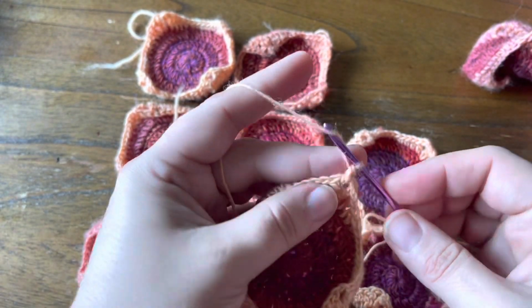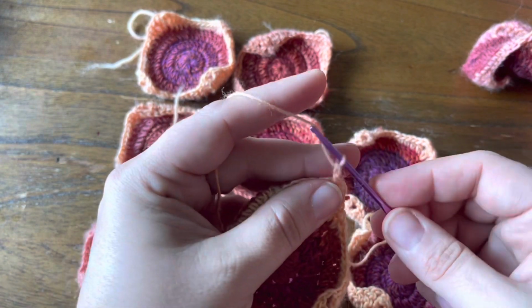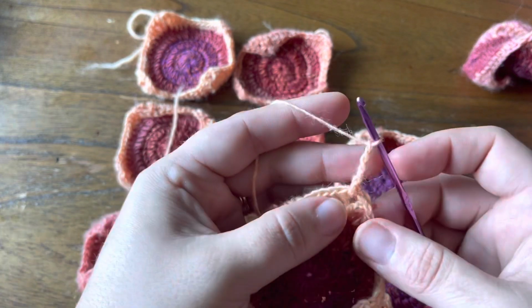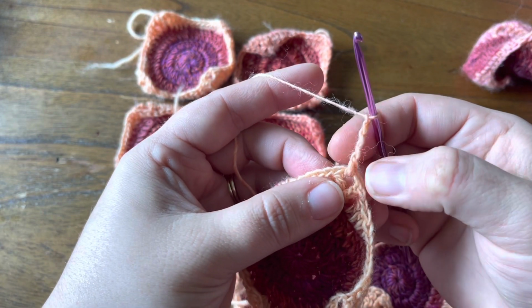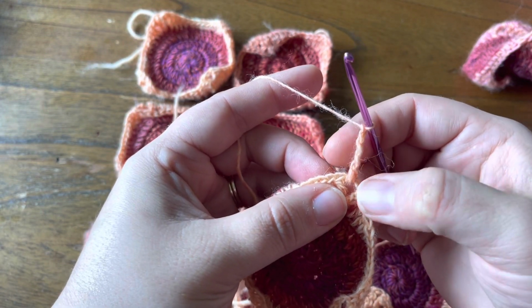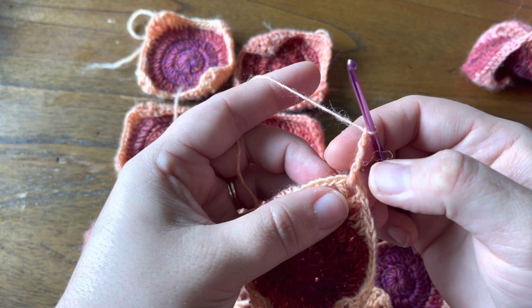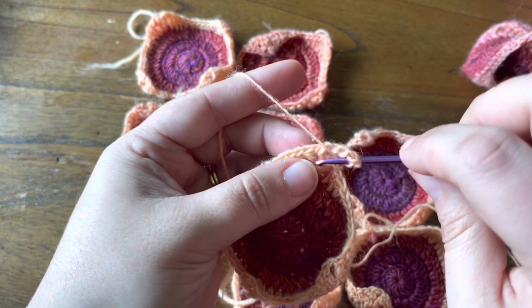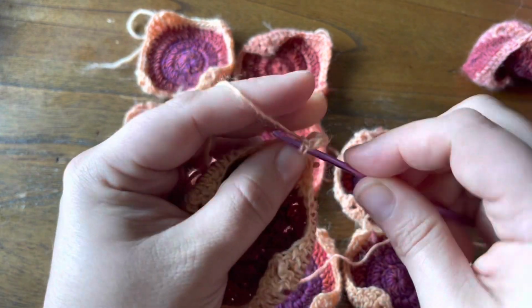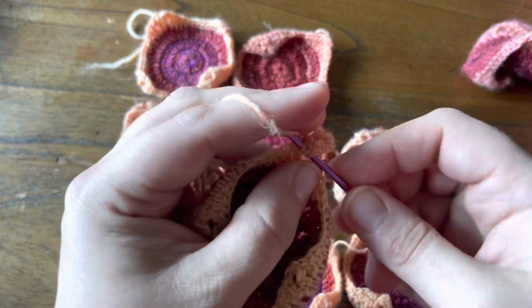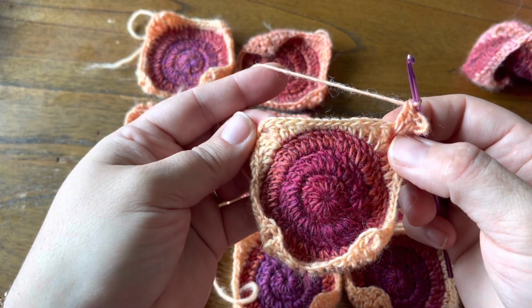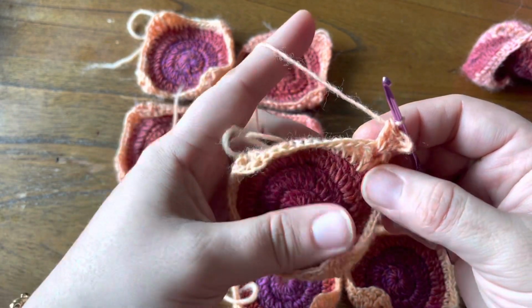So I've got my single crochet, chain 1, and now we're going to chain 3 for the corner. All right, so you've got single crochet, chain 1, that's our first double crochet of the round, and then chain 3 for the corner. Now we'll make 2 double crochet in the same chain space. Okay, 2 doubles, and now we're just going to work double crochet across all of these stitches at the top.